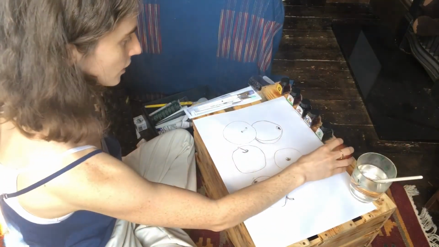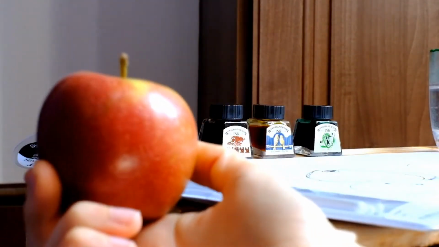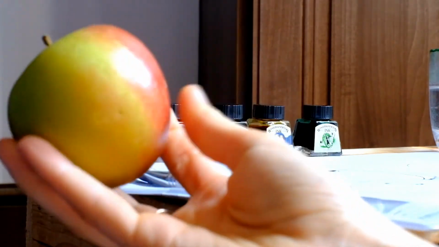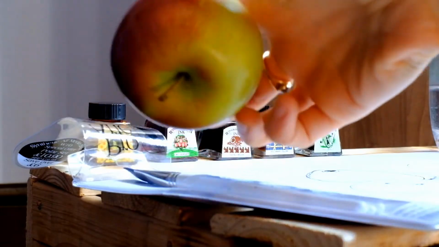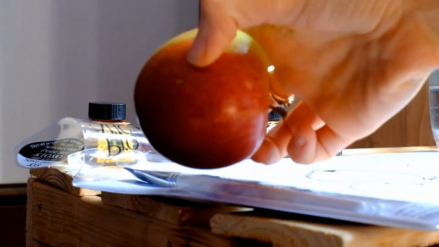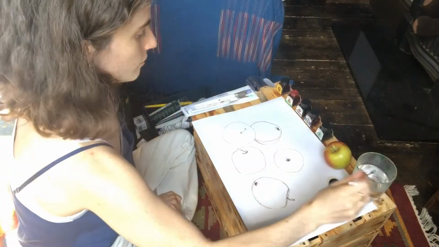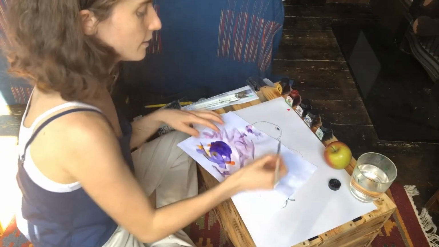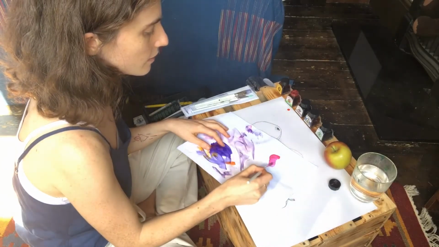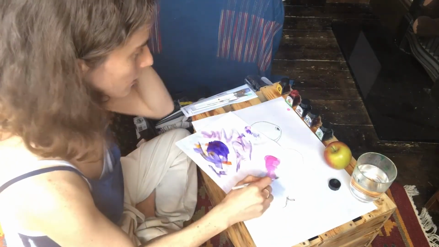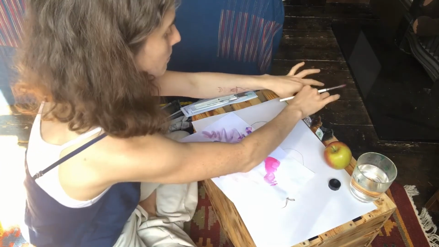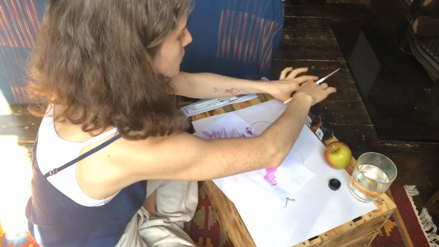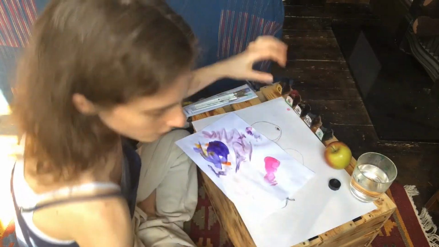Now firstly I'm going to take a good look at my apple, and you can see that it's primarily red with a little bit of green around the back. Right, let's start and see what my red looks like. So I might dip it in and paint it here. I think that's a bit too pink, so I might come in with the brown and see if I can mix them.